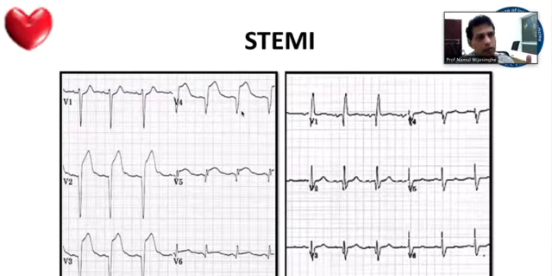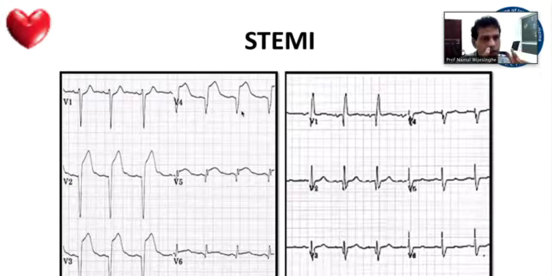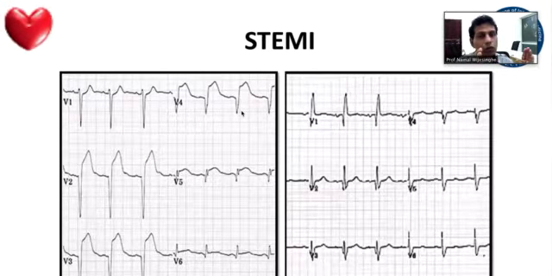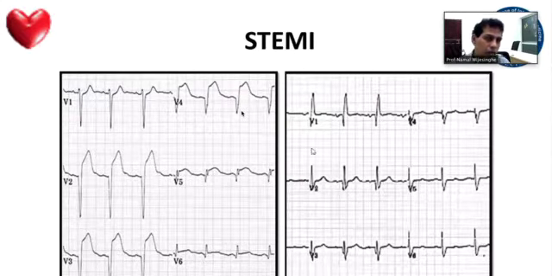In this ECG, the anterior septum and the anterior septal wall are getting damaged. And you can also guess which artery is occluded, which is important for the cardiologist when we do a primary angioplasty.